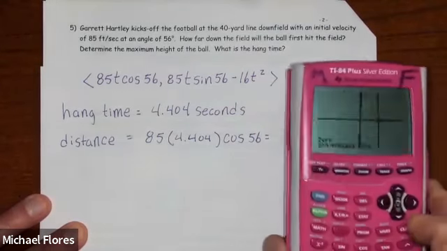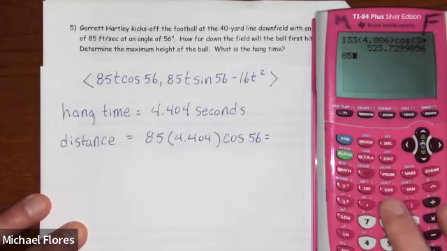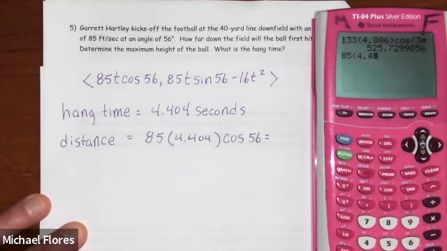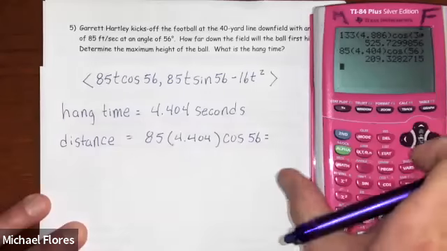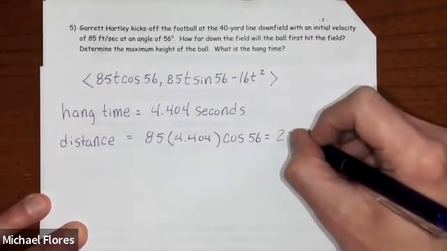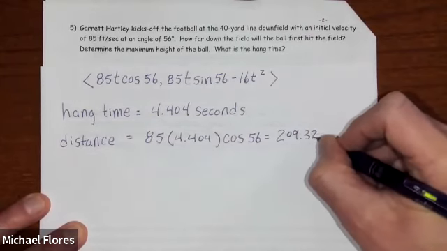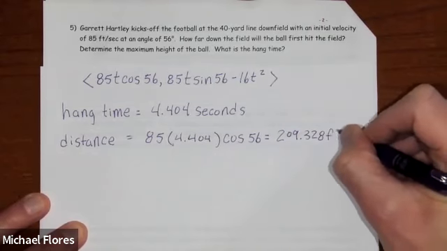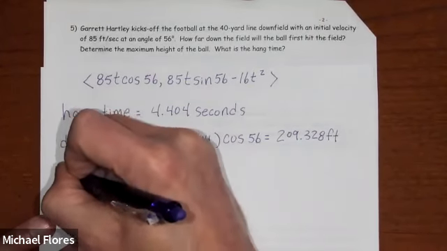Okay, let's plug that into our calculator. Looks like 209.328 feet. And next, determine the maximum height of the ball. What is our max?